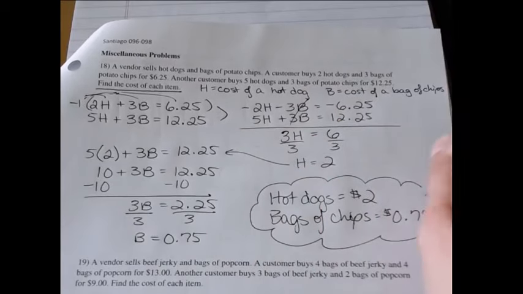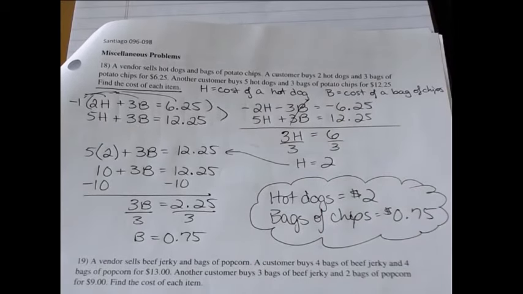And that's it. That's literally all you have to do. We don't need a chart here because it's not any of the types we've seen so far. It's not distance, it's not interest, it's not mixture. We go right into writing down our equations and moving forward from there.